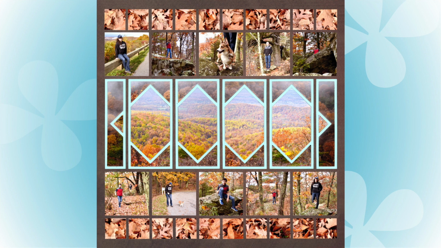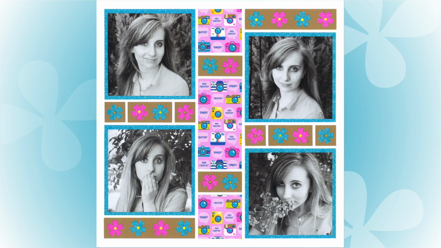Another way I love to add contrast to a layout is using lots of bright colors, and then to make my photos stand out more, I make them black and white. This is great contrast because all the bright colors can seem overwhelming, and so the black and white photos are simple.